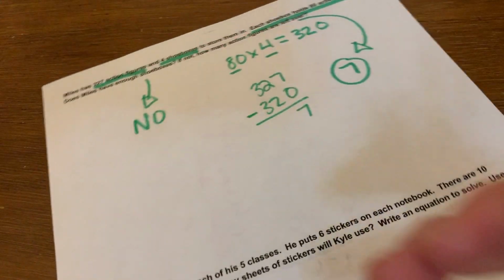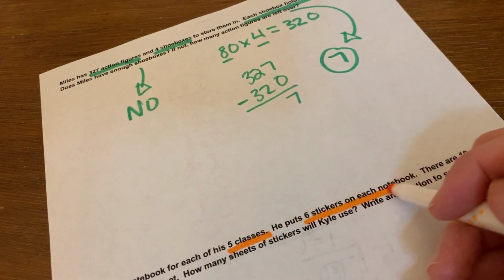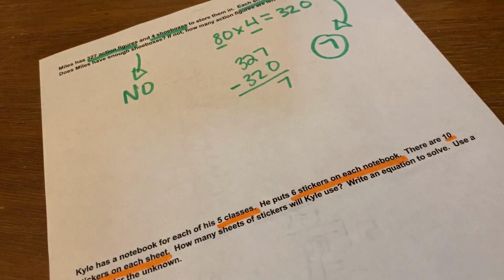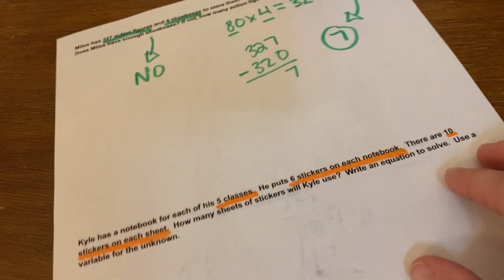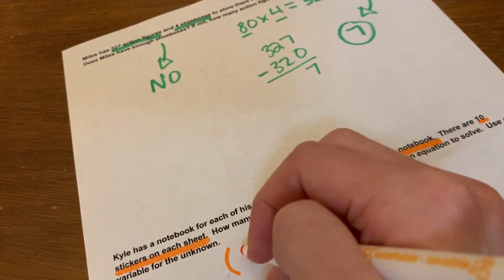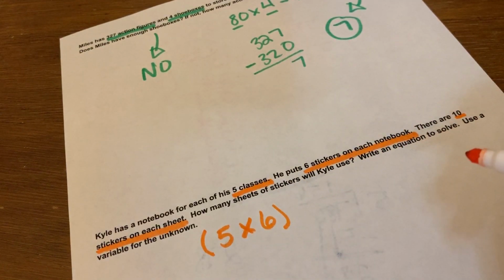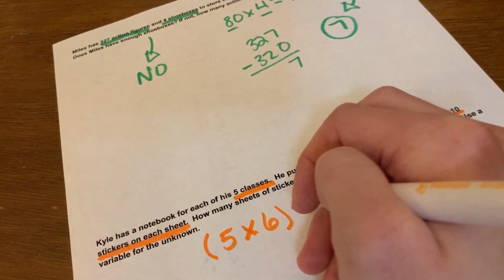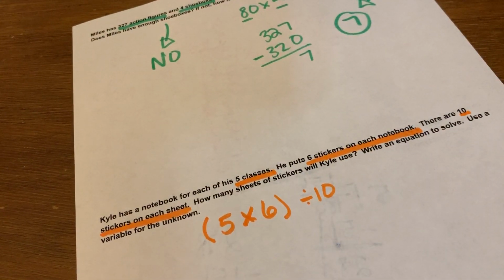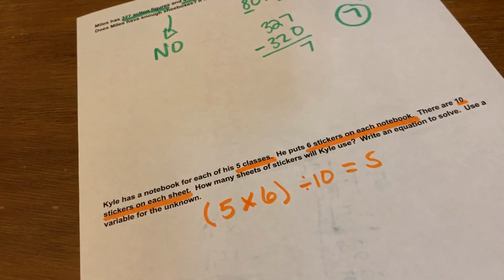Okay, so he's got 5 classes and he's got a notebook for each, and he put 6 stickers on each notebook. On the sticker sheets he has, there's 10 stickers per sheet. So we want to know how many stickers he's going to use, or I'm sorry, how many sheets he's going to use. So we know he's got 5 classes, which means he's got 5 notebooks times 6. That'll tell us how many stickers he needs. And then we need to divide that by 10 so that we can figure out how many sticker sheets he's going to need. And then that will give us the sticker sheets, which we'll represent with S.